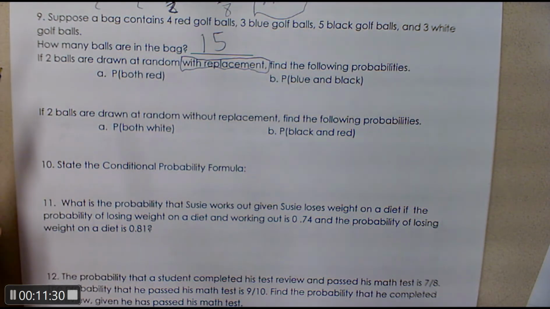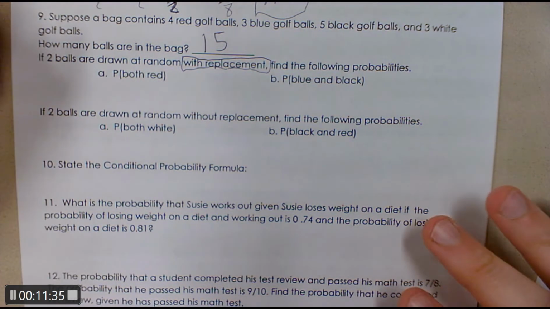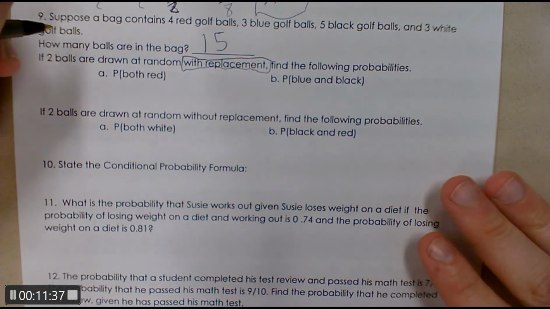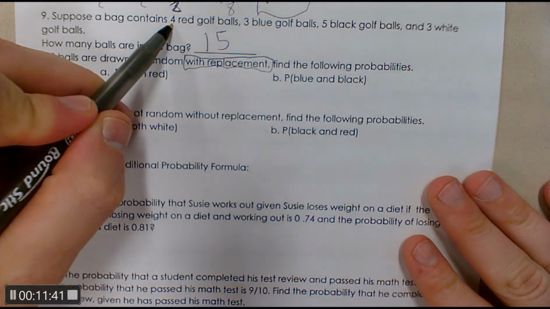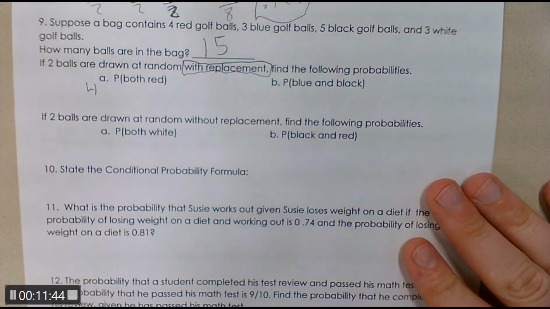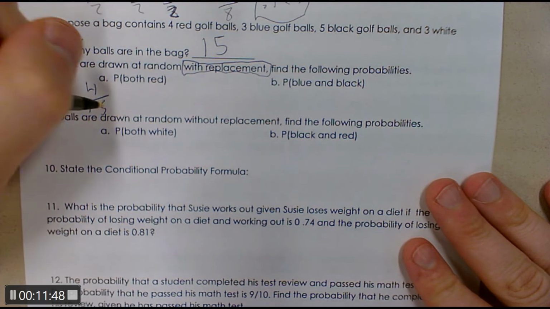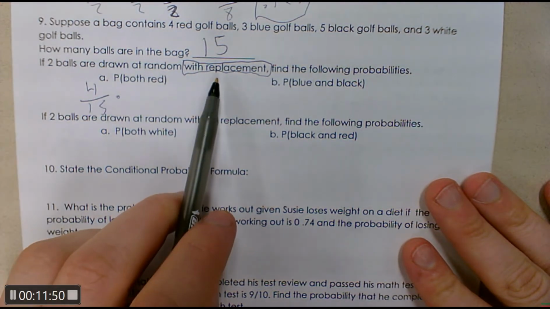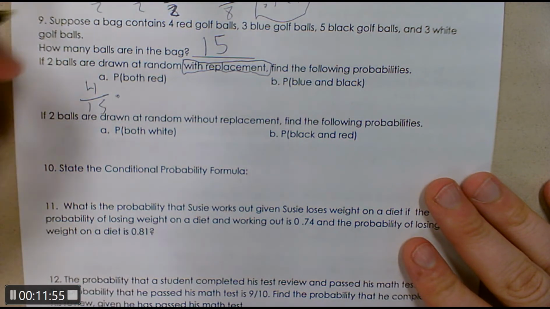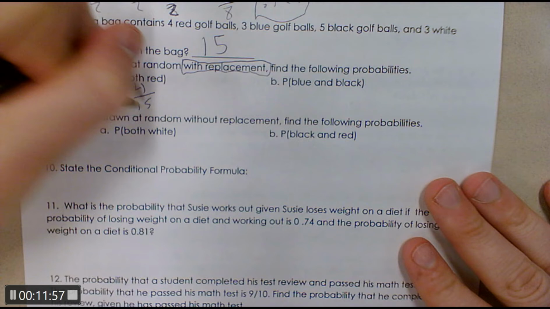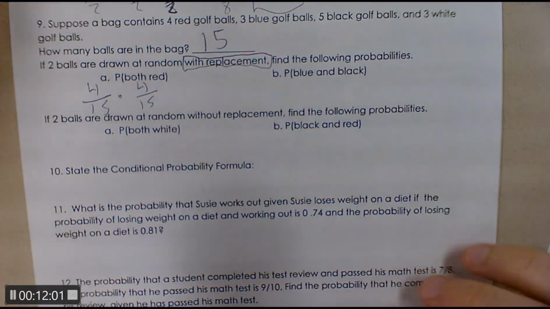So, we're drawing two balls, okay? On our first draw, all right, we're drawing the first ball. We want to see if it's red. All right, so we have 4 red balls, okay? So we're going to put a 4 out of the total is 15. That's our first draw. Now, because we put the ball back in the basket, our second draw is also going to be a 4 out of 15 because it's the same probability because everything's still in the exact same space as it was.